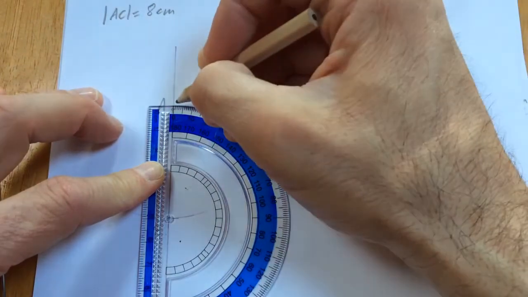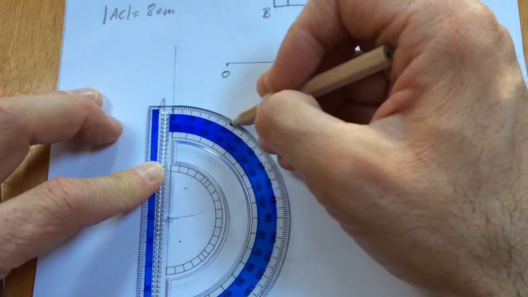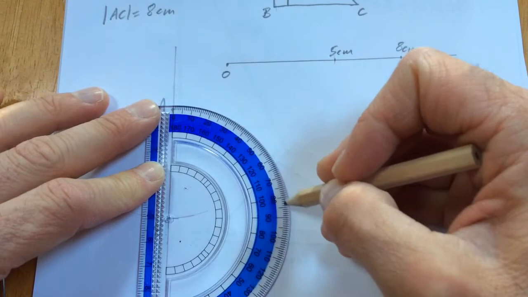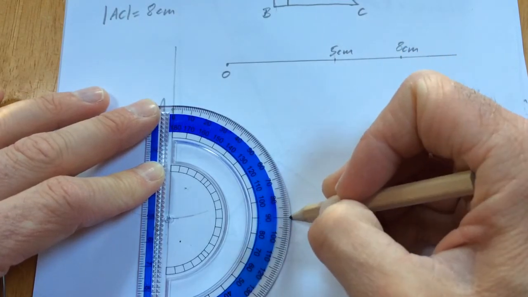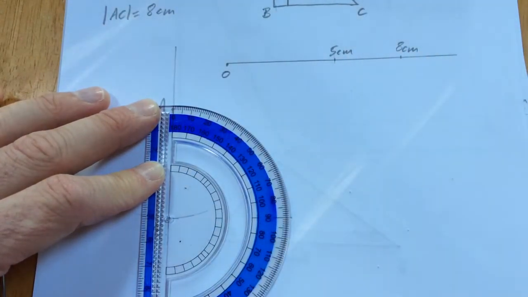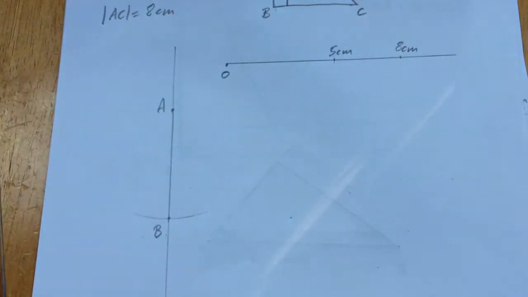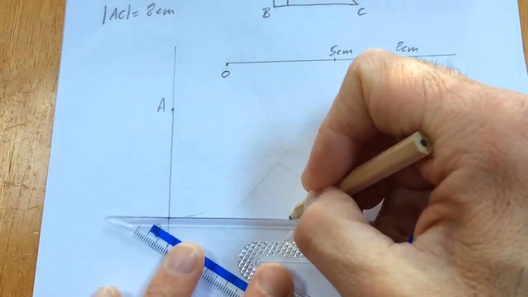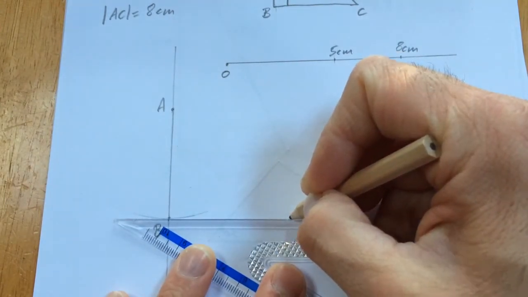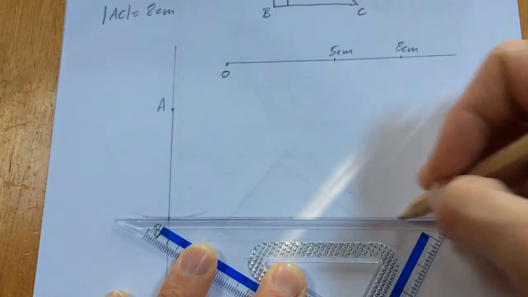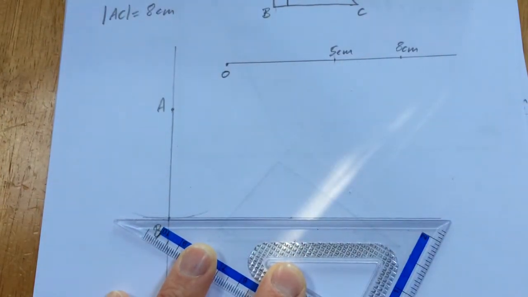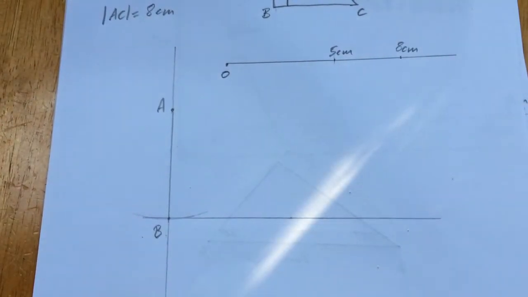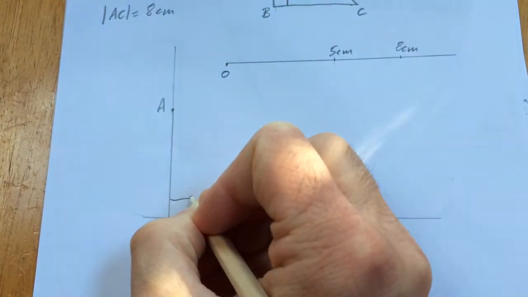Now I'm measuring 90, so I go 0, 10, 20, 30, 40, 50, 60, 70, 80, 90, and I put a dot at 90 degrees. Then carefully, using a straight edge, I'm going to connect that dot to B and extend the line out to the right. I don't know what length it is just yet. I just draw a line. At this stage, I should have a 90-degree angle here if I've done the construction correctly so far.